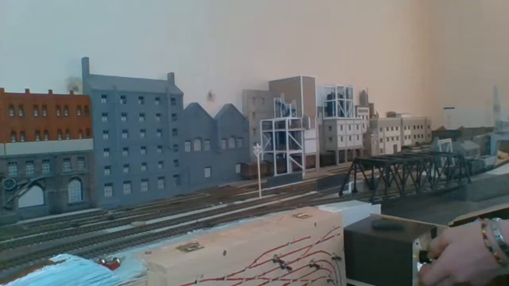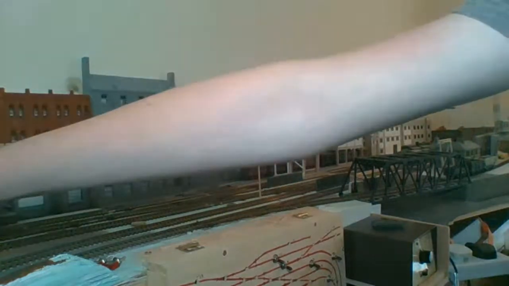So I'm just going to, there's no magnets on this track either, so I'm just doing that.